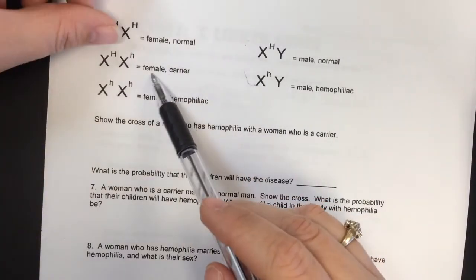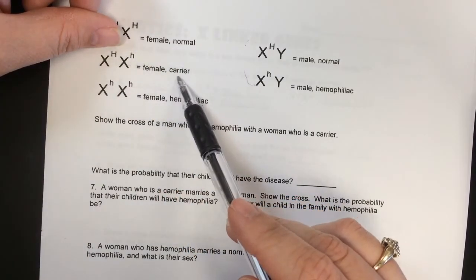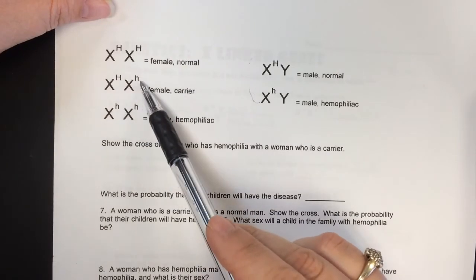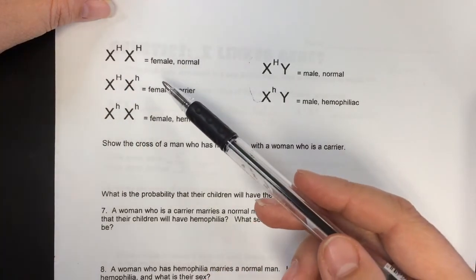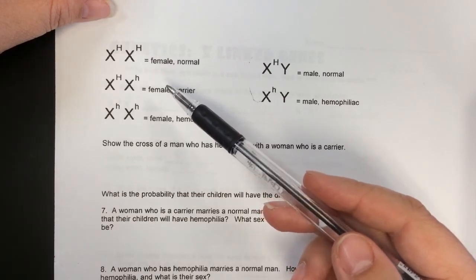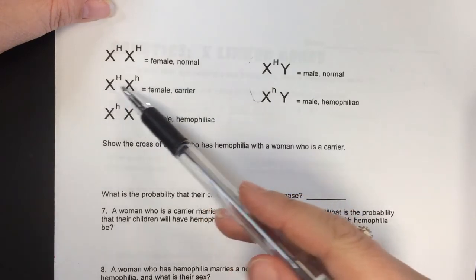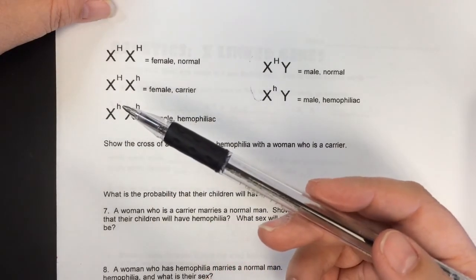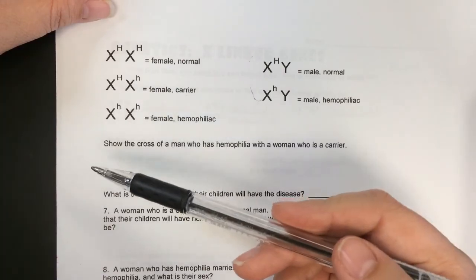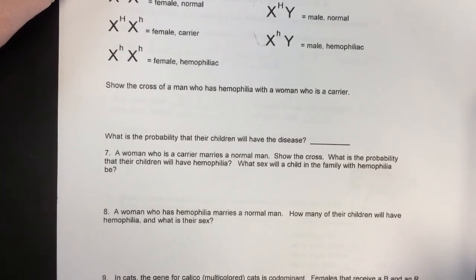When we see a female who is heterozygous, we usually refer to her as a carrier for that particular gene because she has it, but she doesn't show it. And so it's kind of an unfortunate thing. She doesn't know that she is carrying that sickness, and there's really a 50-50 chance of her sons getting it and a 50-50 chance of her daughters inheriting that gene and either having the disease or being a carrier themselves. And so when you start working these, it's kind of a neat thing to look at.